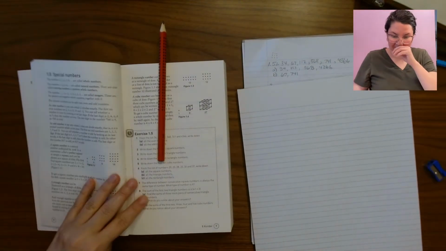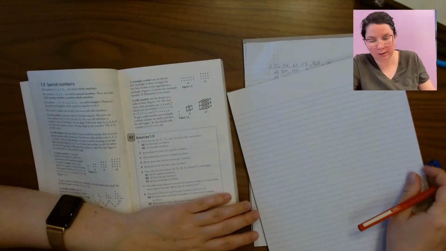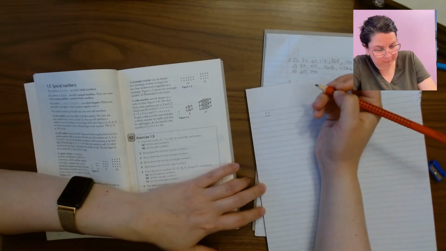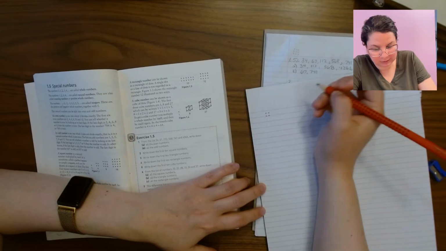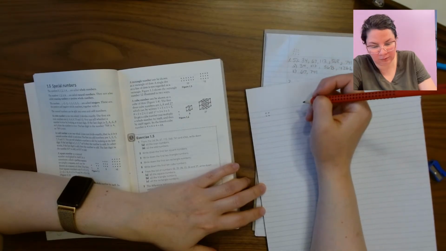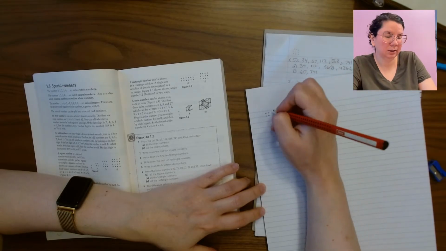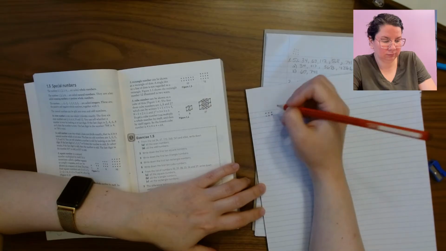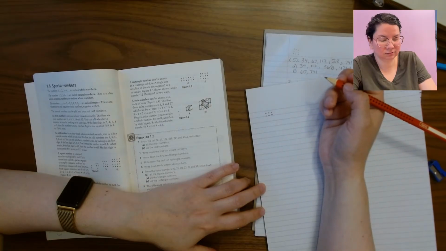So, rectangle number. Let's just draw some lines because it has to be a single dot or a line of dots. So it has to be at least 2 tall, right? So is the first one 6?